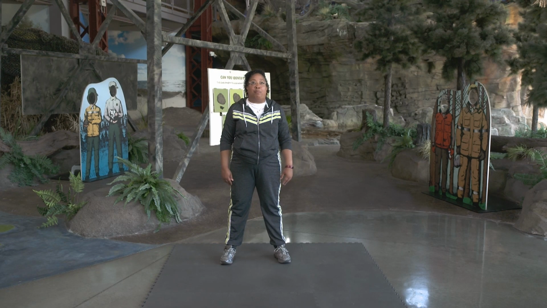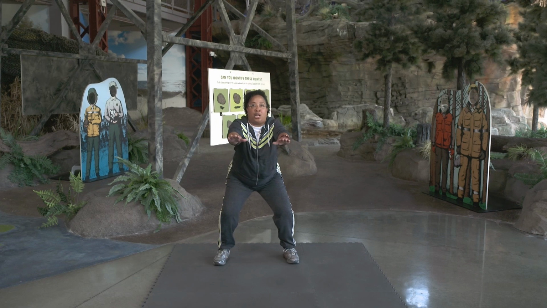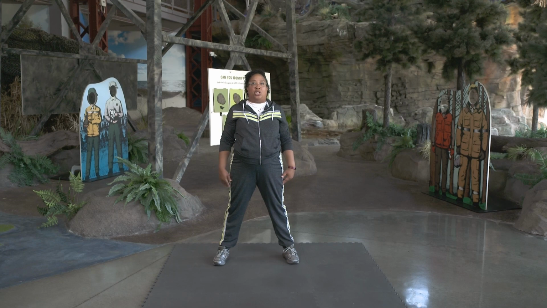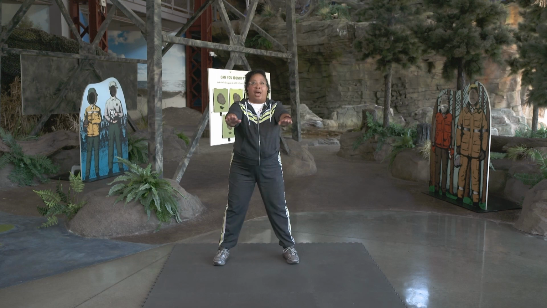Now we are going to bend our knees to lower our bodies, like we are getting ready to sit down in a pretend chair. Once you are sitting in your pretend chair, hold it there, and then stand back up straight by pushing tall through your heels to stand back up. Let's try it together. Standing in your ready position, sit down in your imaginary chair, stand back up straight, tall.